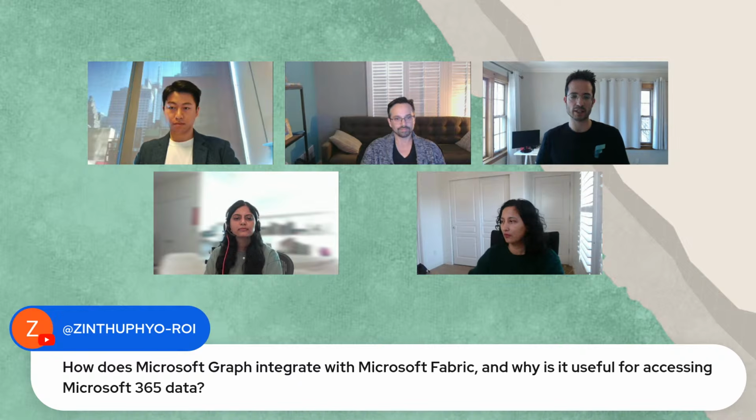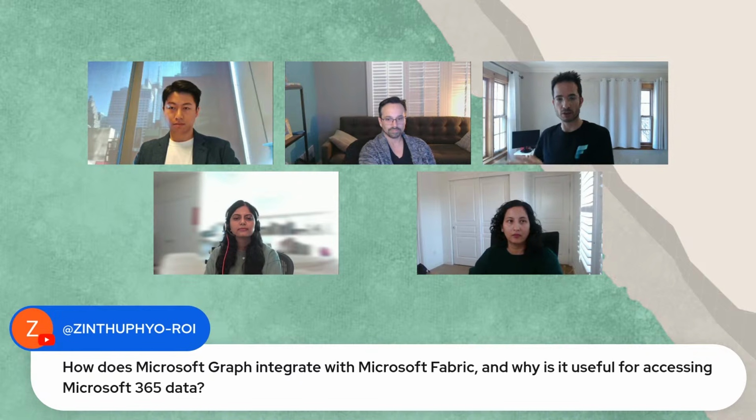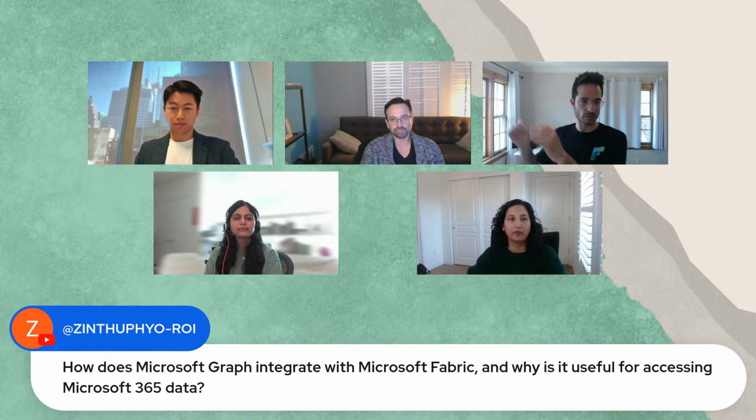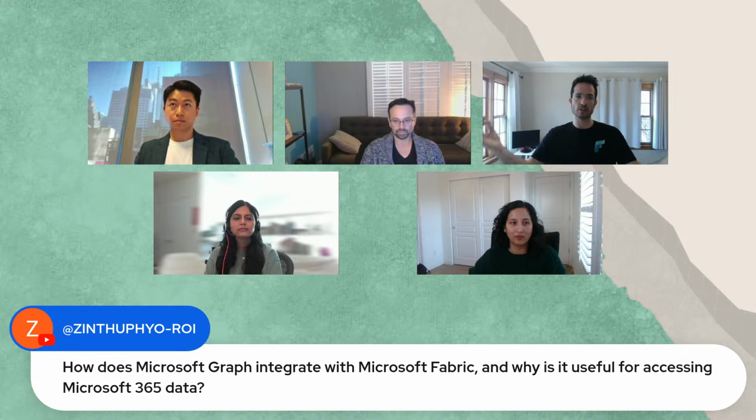You can connect it, or it's working together with the other IQs that are part of Microsoft, and specifically Work IQ, which holds this Microsoft 365 data and graph. That's the place where you make sure that the ontology and the semantic layer that you are building takes into account also this part of your organization's data. Why is it important?